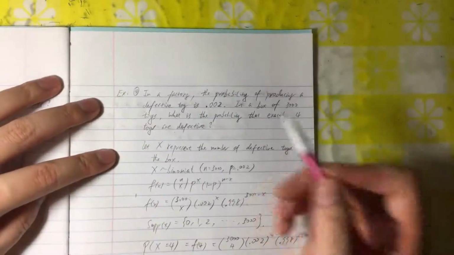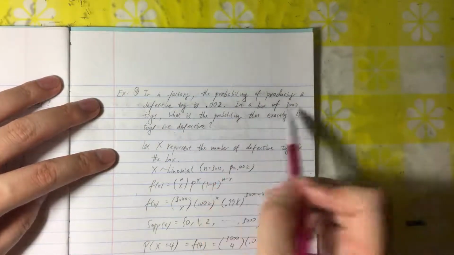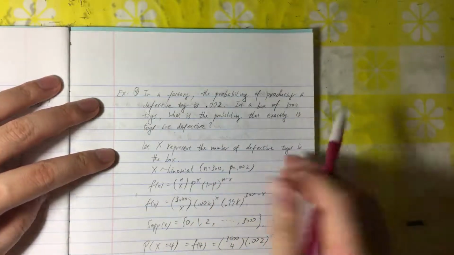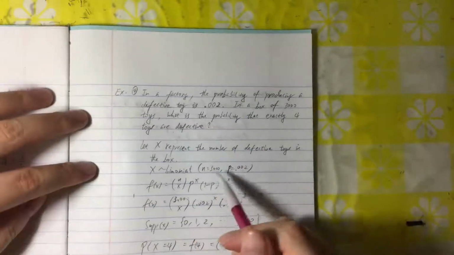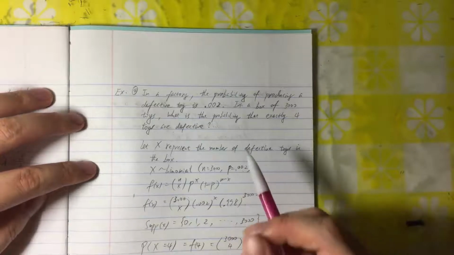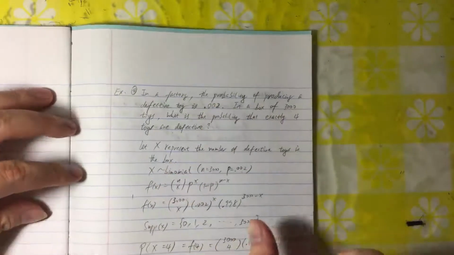In the previous example, you can see that n is very large and p is very small. N times p, 0.002 times 3,000, is 6. 6 is less than 10. So n is large, p is small, and n times p is less than 10, so we can use the Poisson distribution to approximate this binomial distribution.